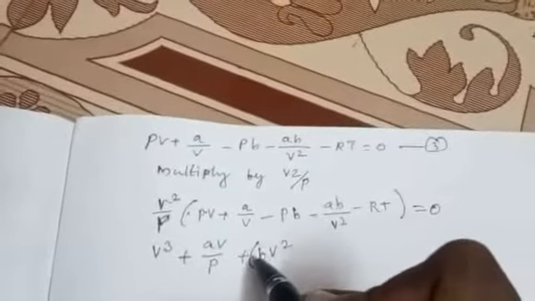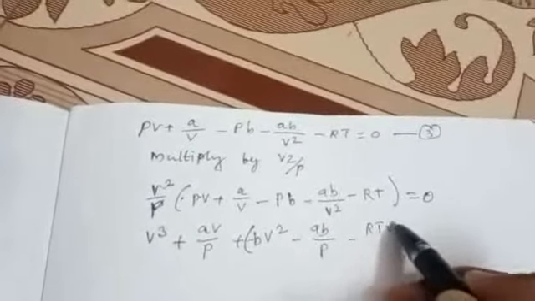Now multiply V square into V cube. PP cancel. V cube only present, plus V squared V cancel means AV divided by P, plus PB cancel. So P V squared minus AB divided by P minus RT V squared divided by P equal to 0.